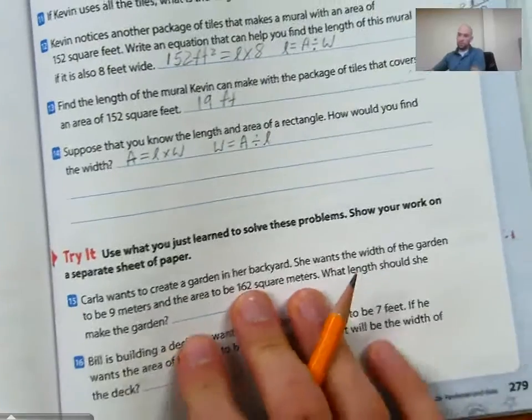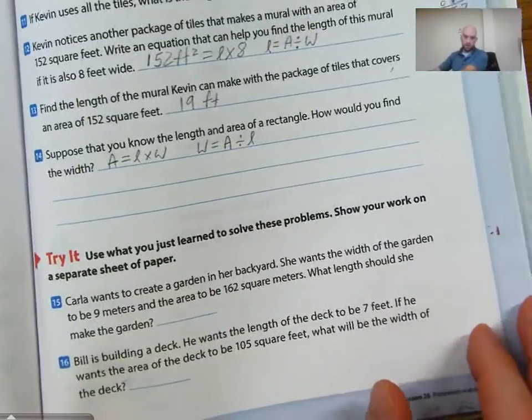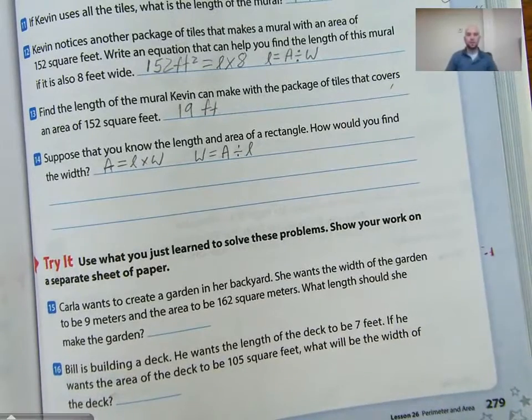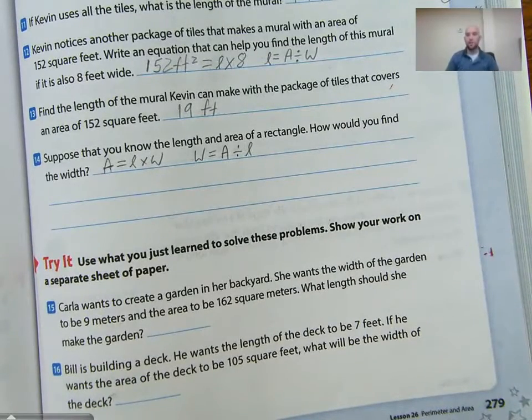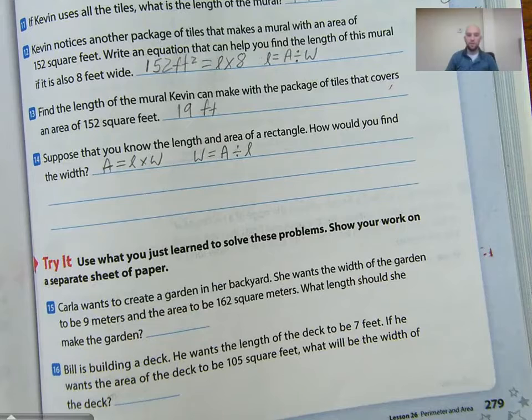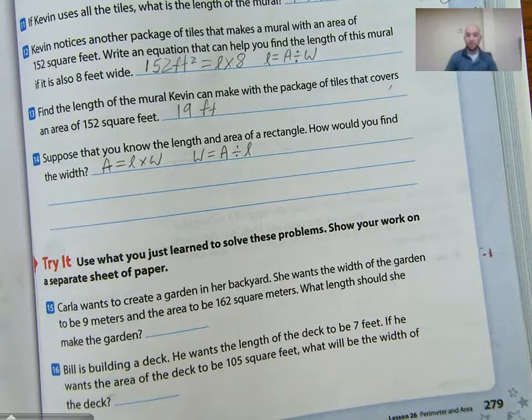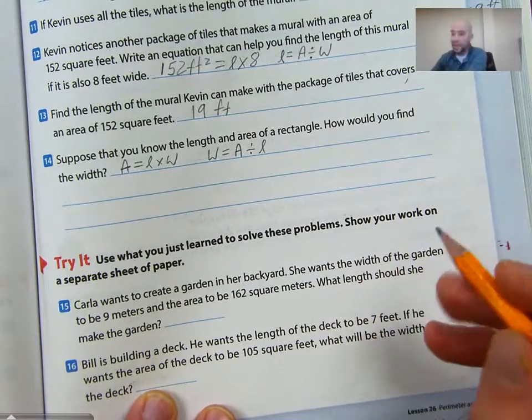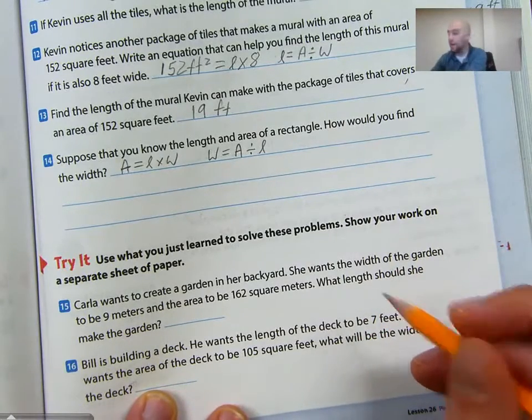Let's do this number 15 together. It says Carla wants to create a garden in her backyard. She wants the width of the garden to be 9 meters and the area to be 162 square meters. What length should she make the garden? Again, we know the width and the area, and we're trying to find the length.